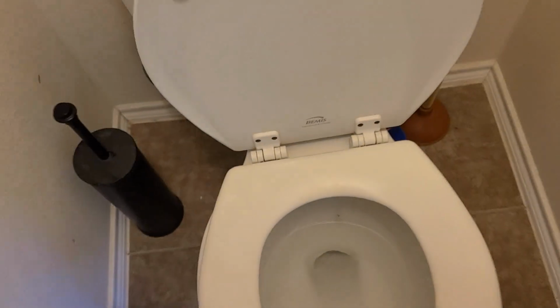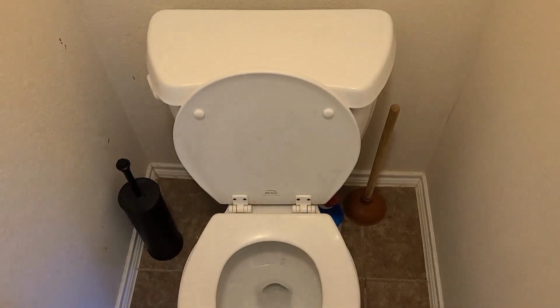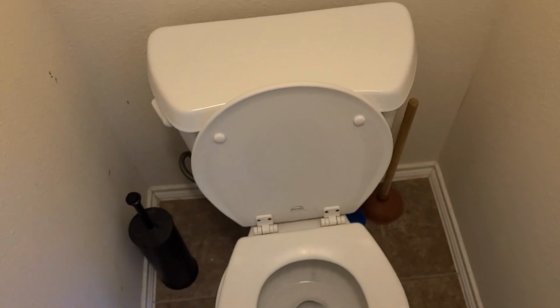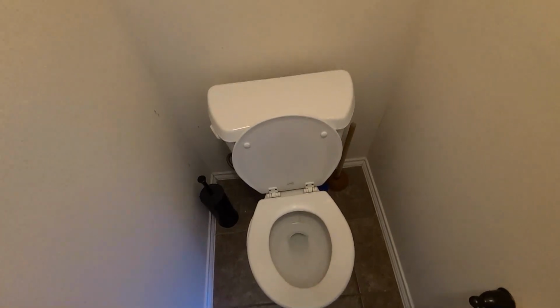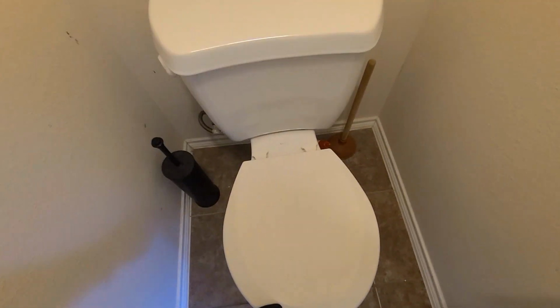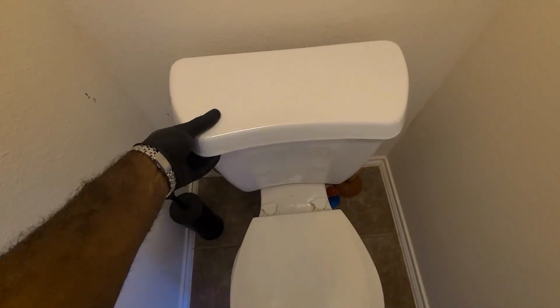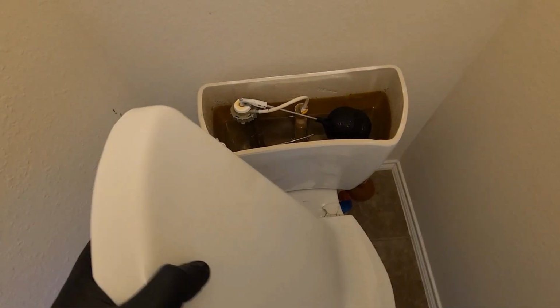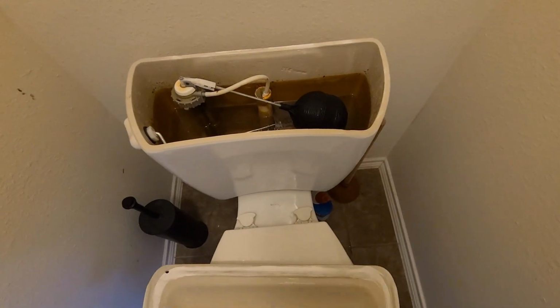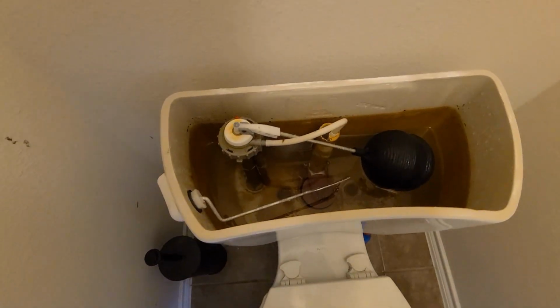So we're going to take a look at it today and see if we can figure out why. Shut the water off so we're not wasting water. And we'll go from here. So let me see if I can get a wider view. There we go. Take this off so we can see what's going on here.